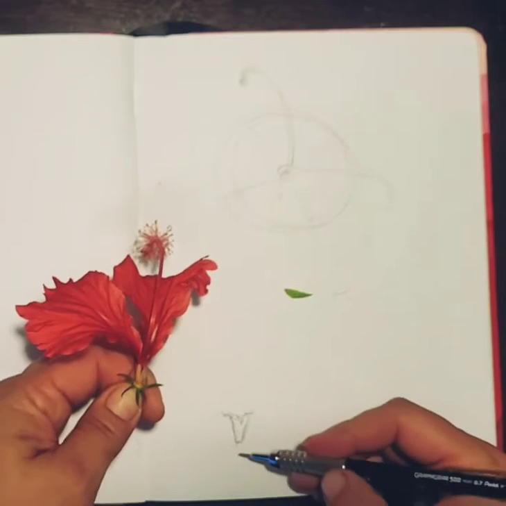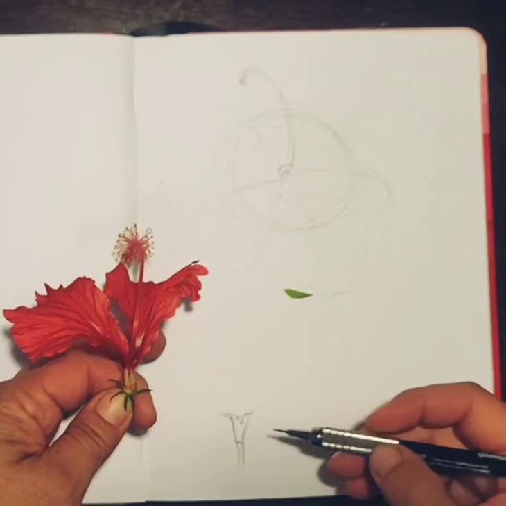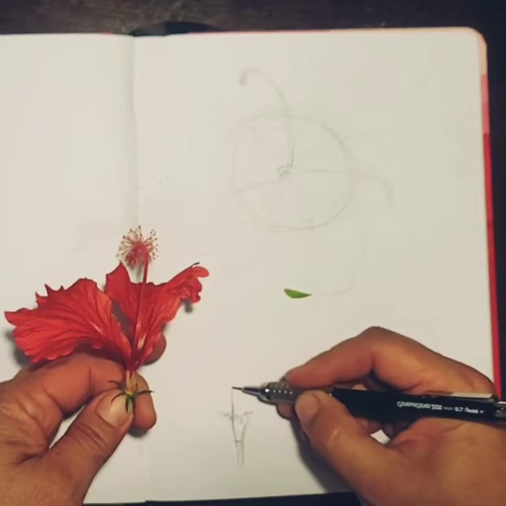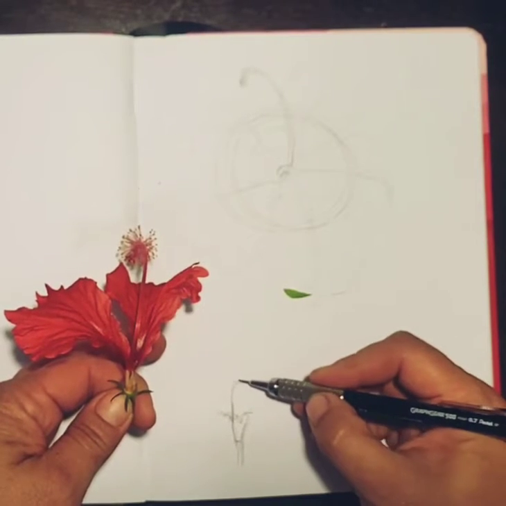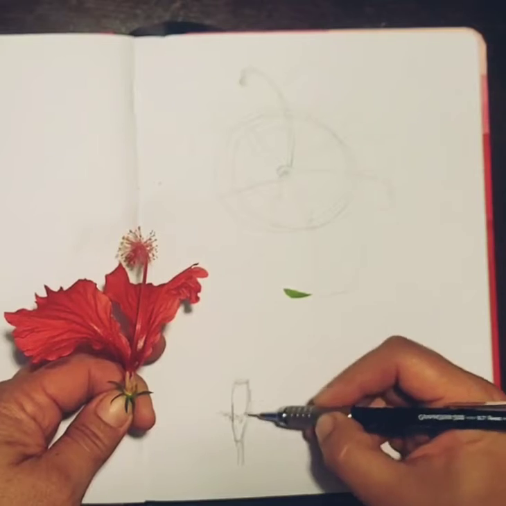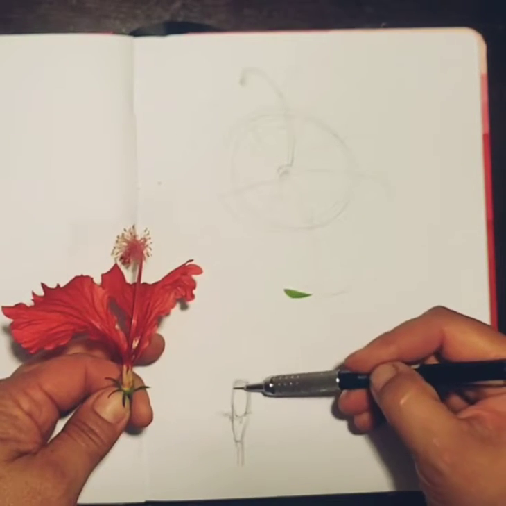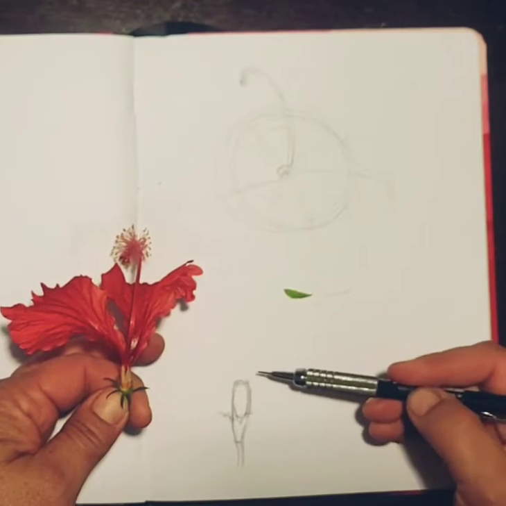And this is coming out, and it's very slight, but you can see it narrows here. So this part would be the ovule.